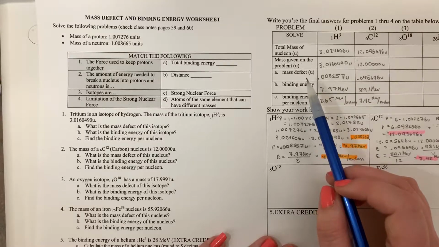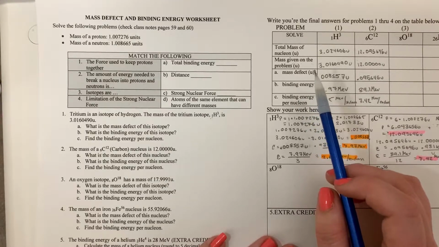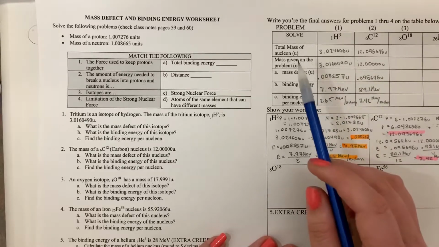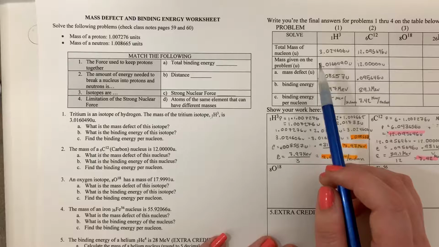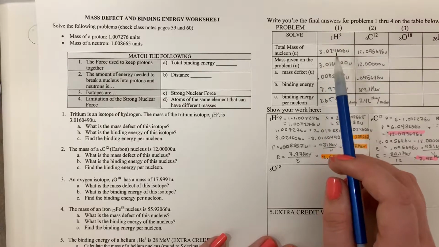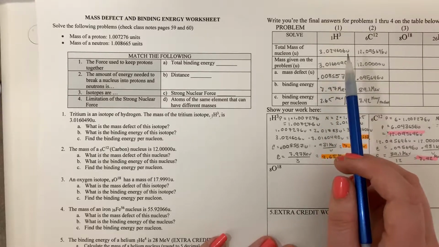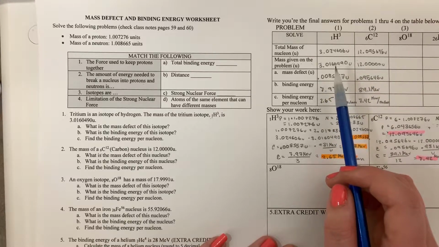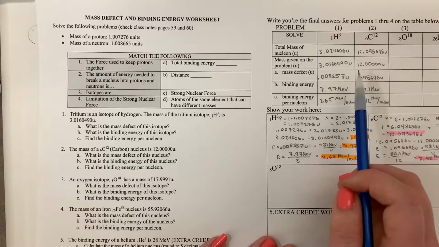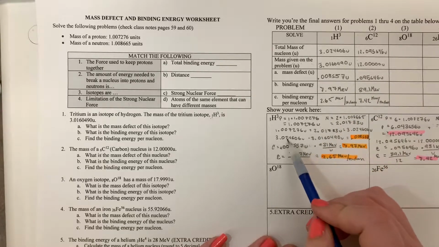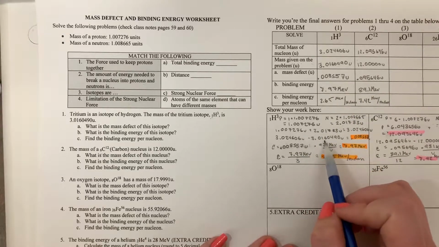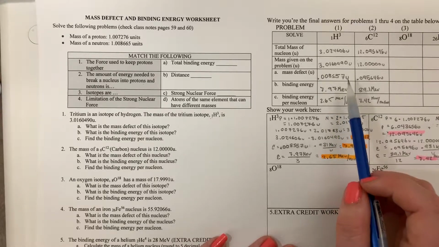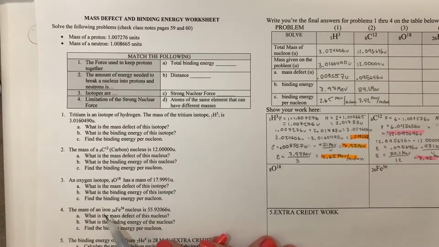All right. So once we have found that number, we can go ahead and start working on the mass defect. So the mass defect is the total mass of the nucleons minus the mass given on the problem. So it's going to be 3.024606 u minus 3.0160490 u. So once you have solved this problem, you get 0.008557 u, and that's the mass defect.